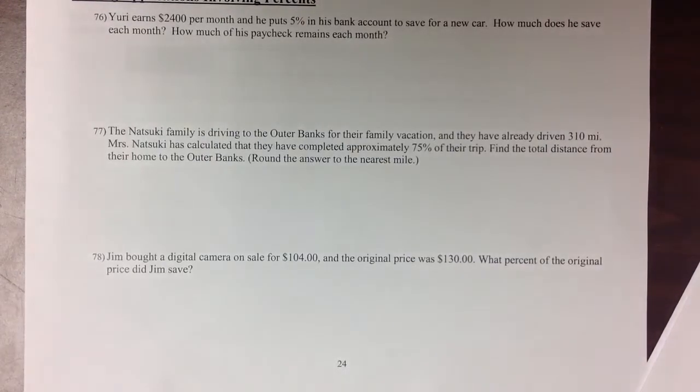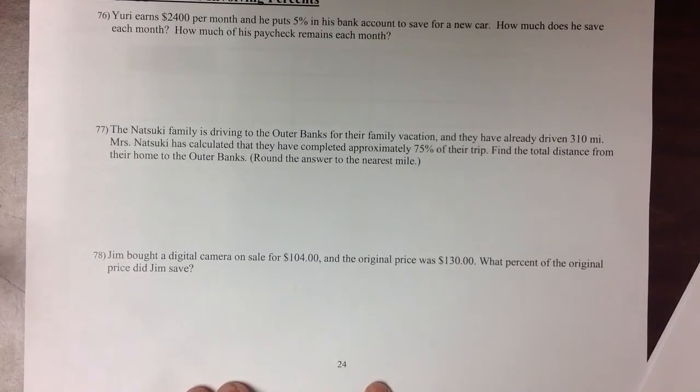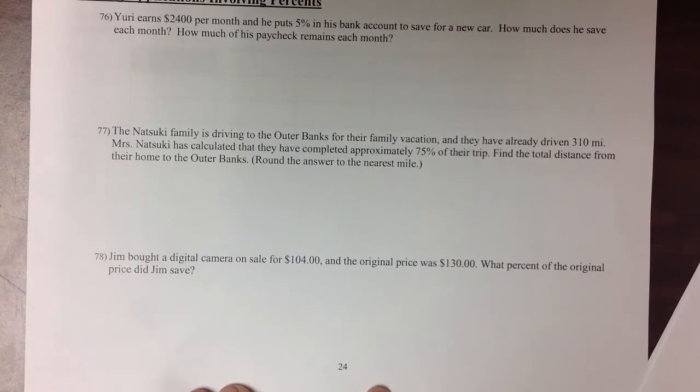Now let's look at some applications involving percents. Number 76 says Yuri earns $2,400 per month and he puts 5% in his bank account to save for a new car. How much does he save each month? And how much of his paycheck remains each month?